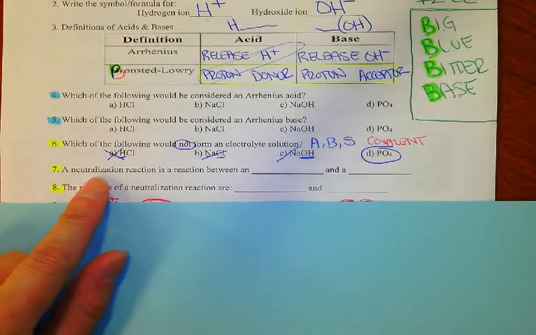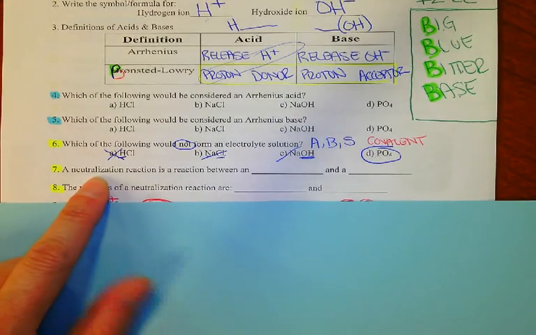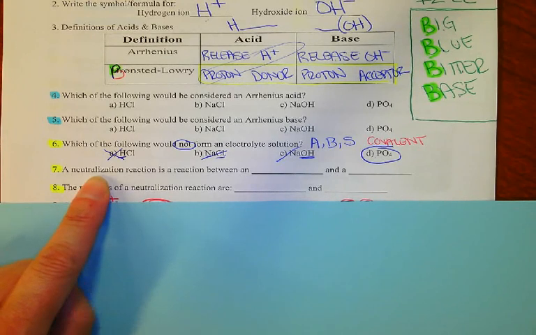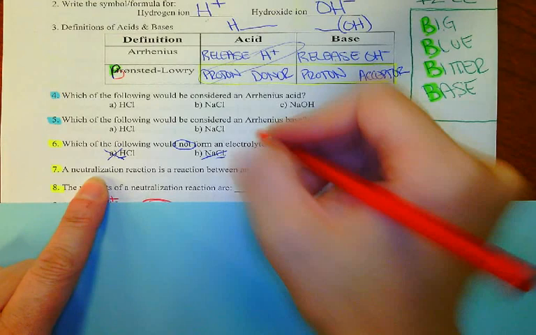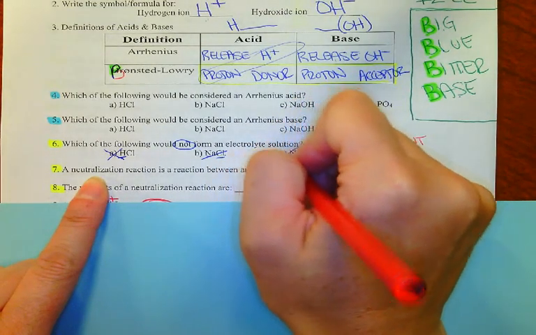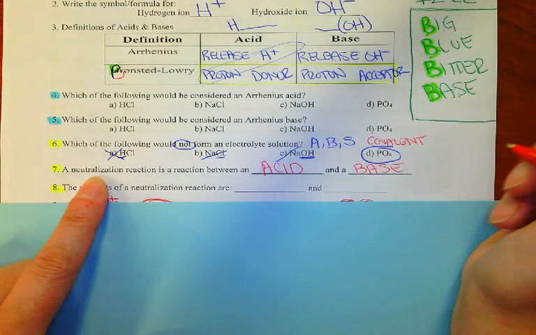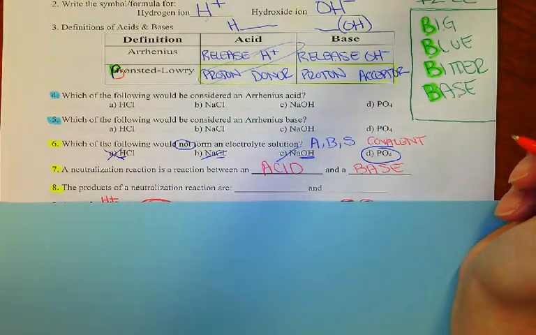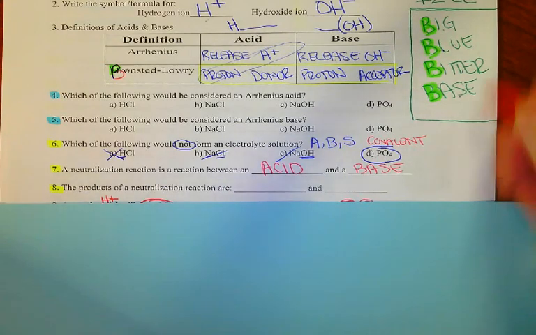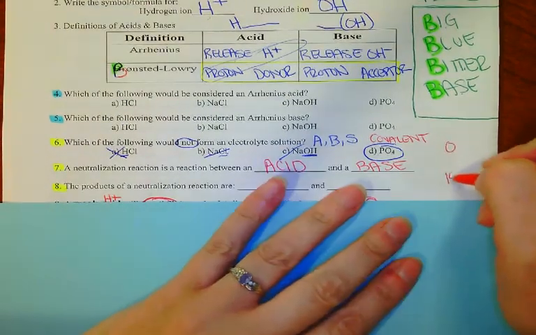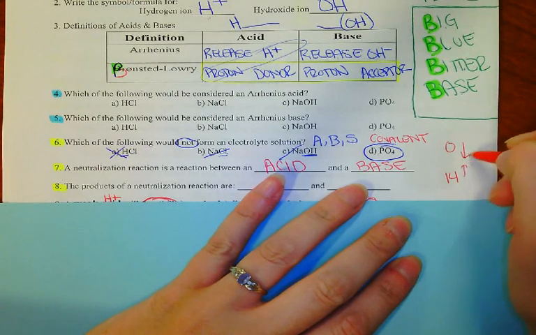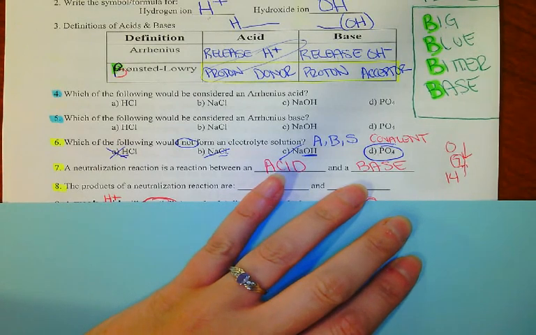Neutralization reactions. If you neutralize a threat, you're removing the threat. So to neutralize means to make safe. And that's what happens when you mix an acid with a base. If you mix a 0 and a 14, they'll meet in the middle and be pH 7, which is safe.